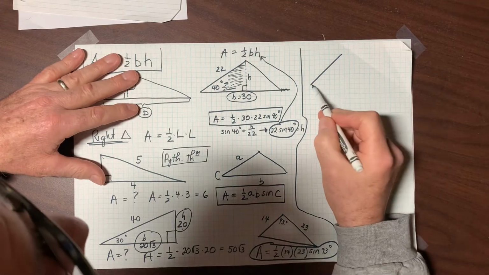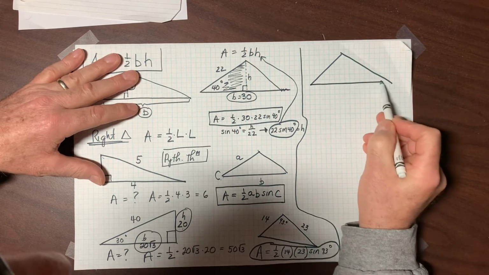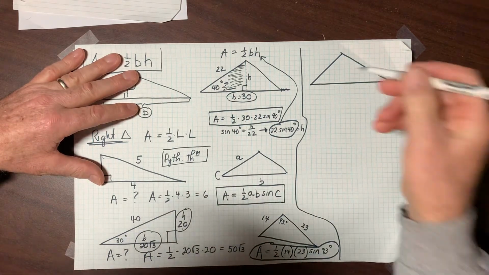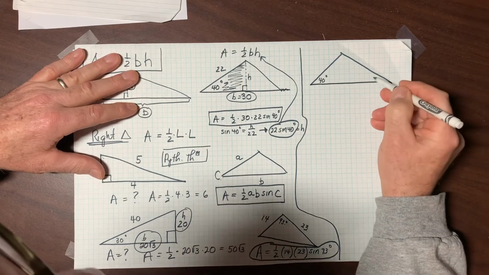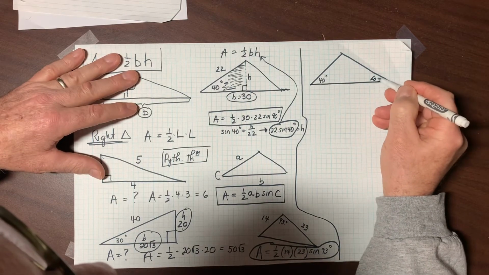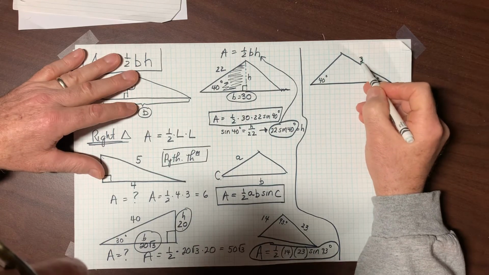So here's a triangle here. And I'm going to tell you that this is 40 degrees, and this is 60 degrees, and this side over here is, say, 32.